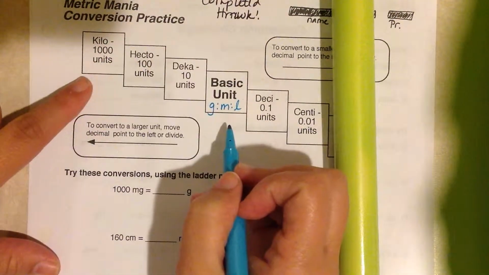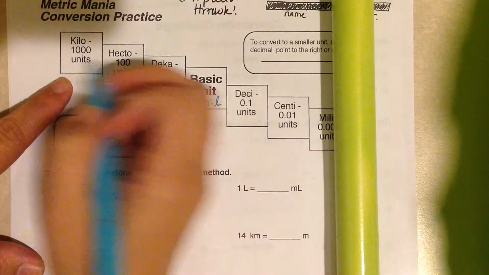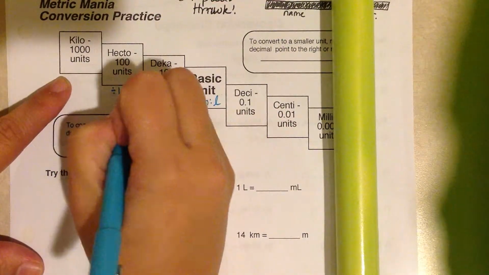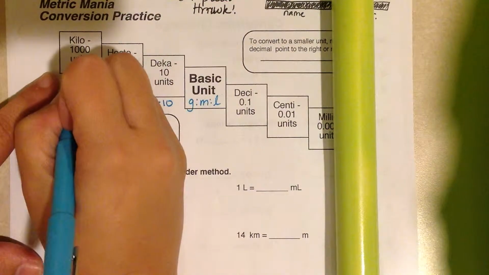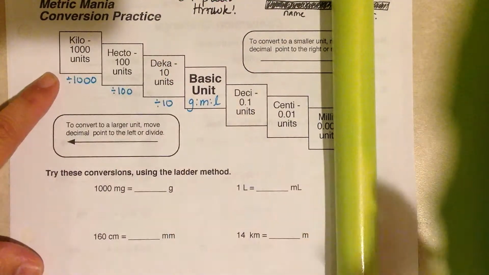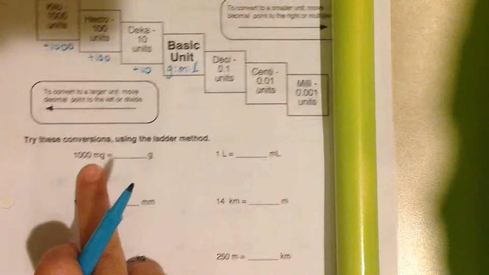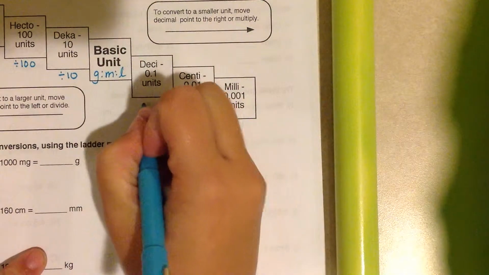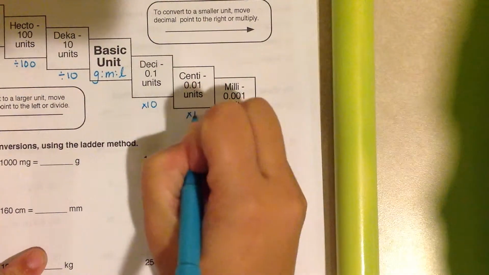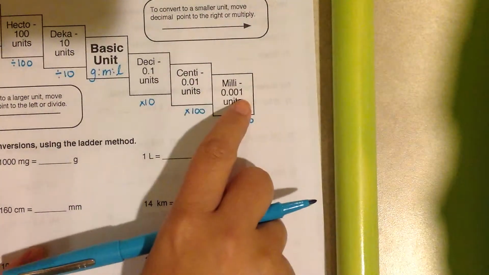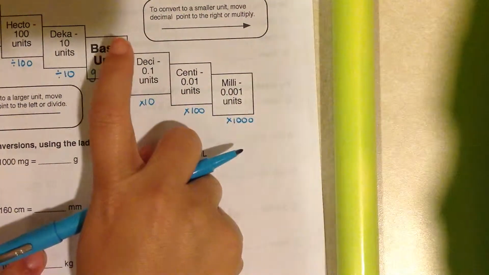So if I move this way, it's like saying I'm going to divide by however many places I move over. That's the amount of zeros I'm going to put here. And going the other way, it would be like times 10, times 100, times 1,000, because there's 1,000 milliliters in 1 liter.